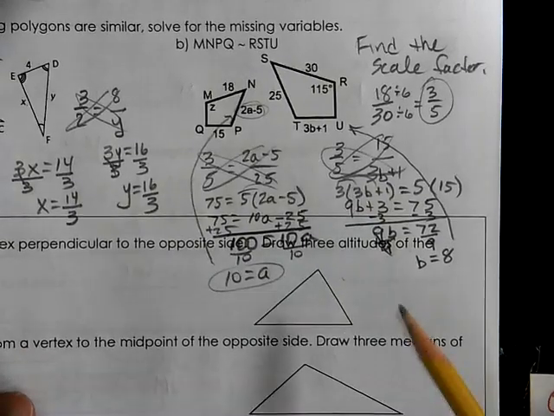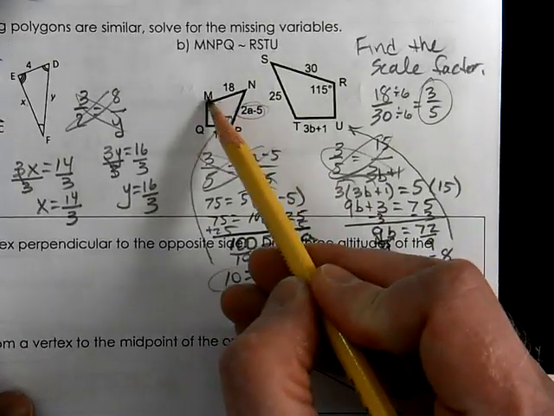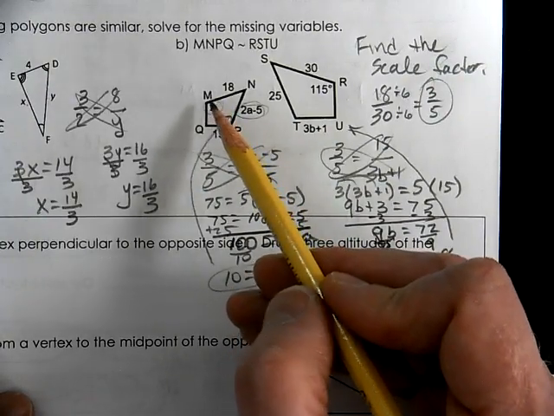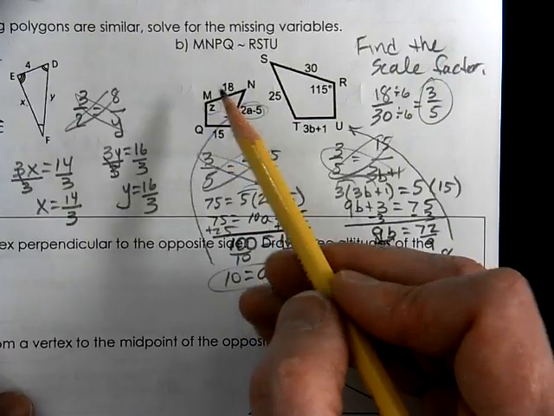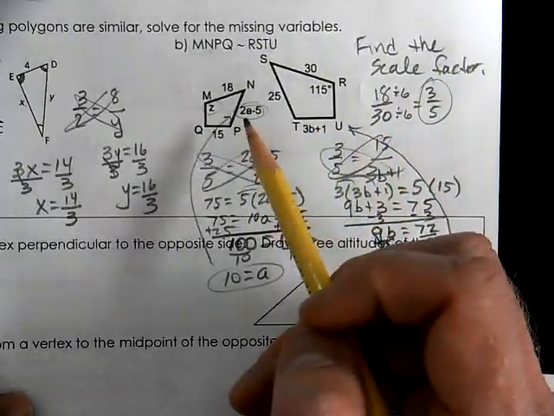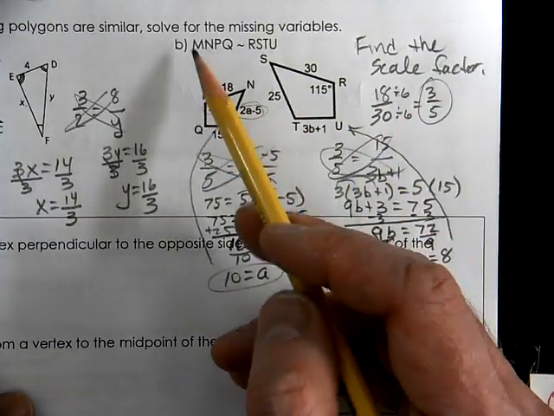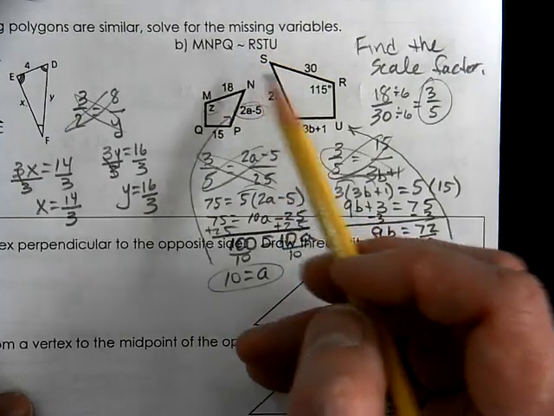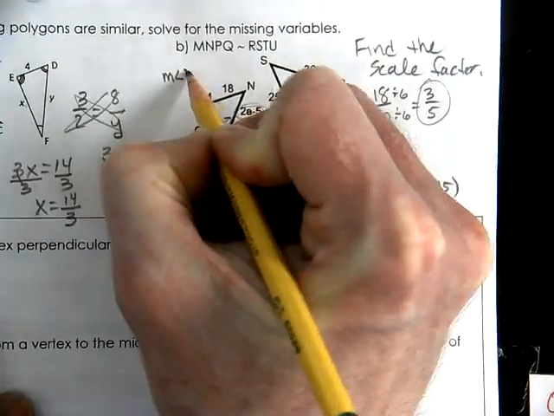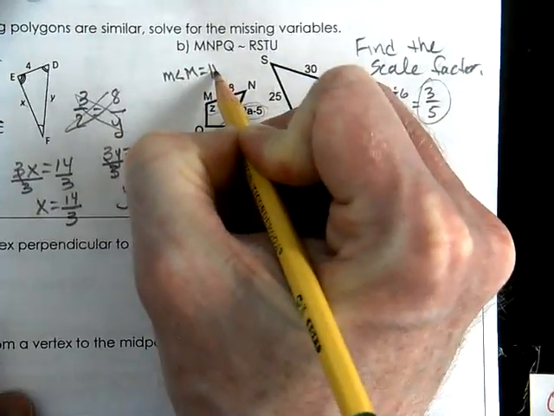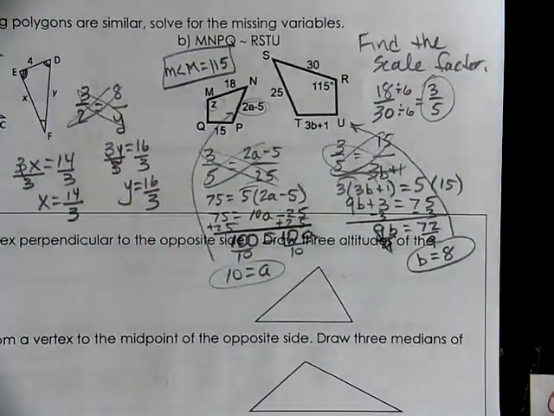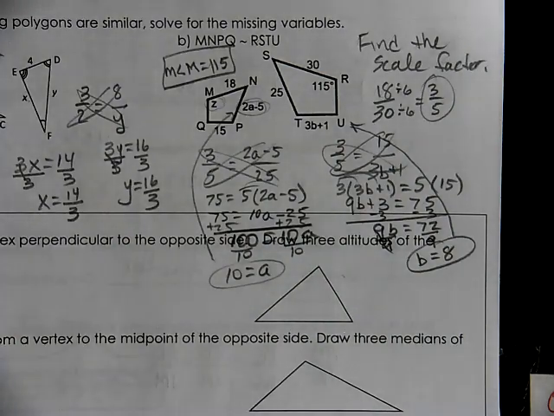Now the last variable, if you've noticed it or not, is Z. It's up here as an angle. And what do you know about similar polygons? Similar polygons have congruent angles, not proportional angles. So don't use a proportion to solve for an angle. M should go with R. So if R is 115, we know that the measure of angle M is going to be 115. So those are your 3 variables we solved for.